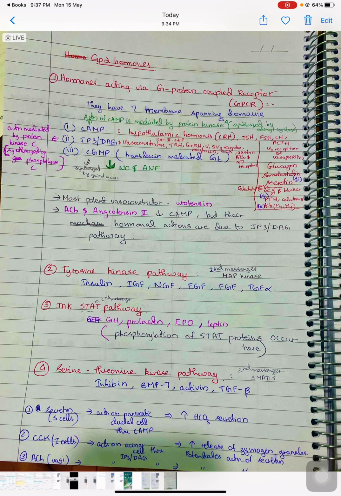And next is alpha 1 receptor. So in cyclic AMP it was alpha 2 receptor and it was inhibitory action. Here it is alpha 1 receptor. And the third pathway is through cyclic GMP, which is synthesized by guanyl cyclase. So this is transducin mediated GT, and the hormones which act through this are nitric oxide and ANF.